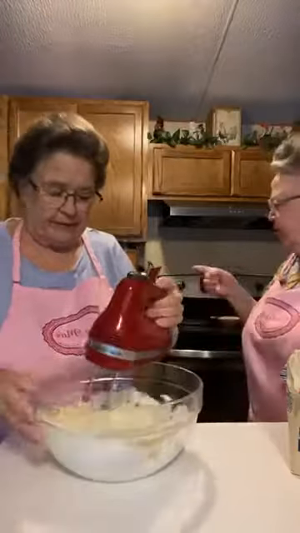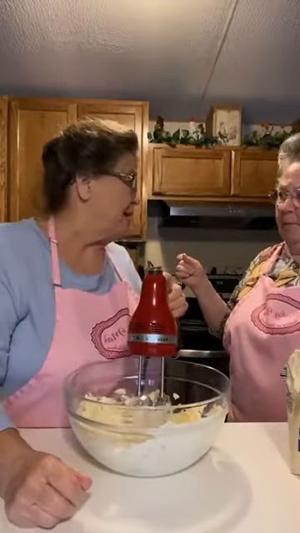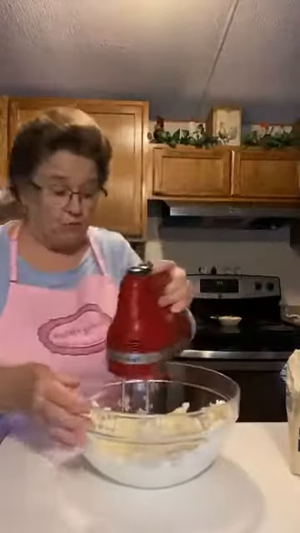And the cookie sheets, do I need to grease those? Well, I'm just gonna use parchment paper. Oh, you're going to use parchment. Yeah. You can put the parchment paper on it if you want to, Linda.